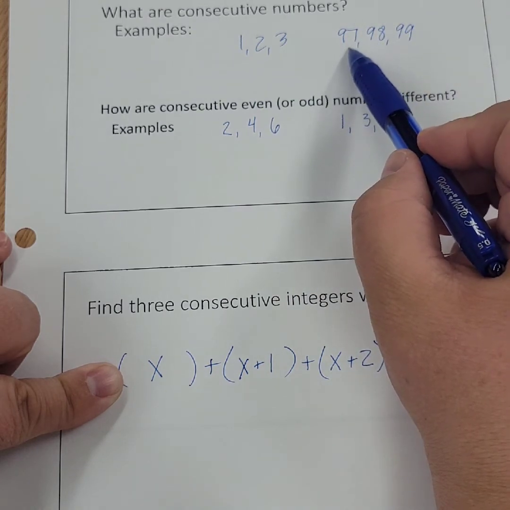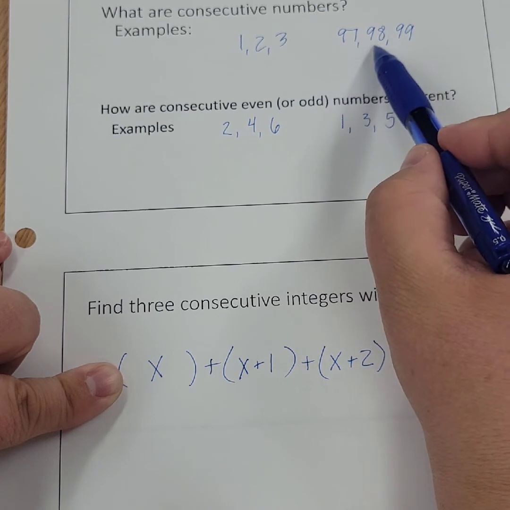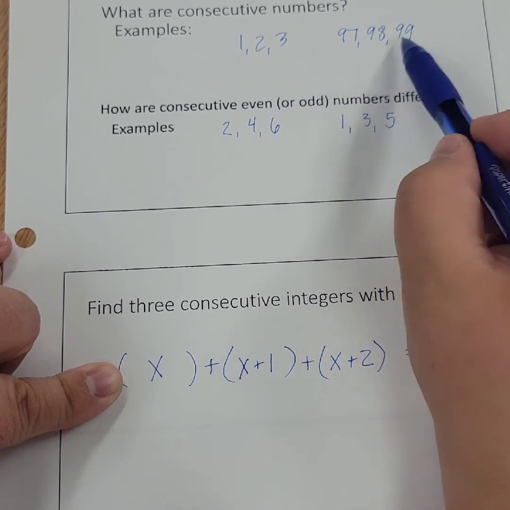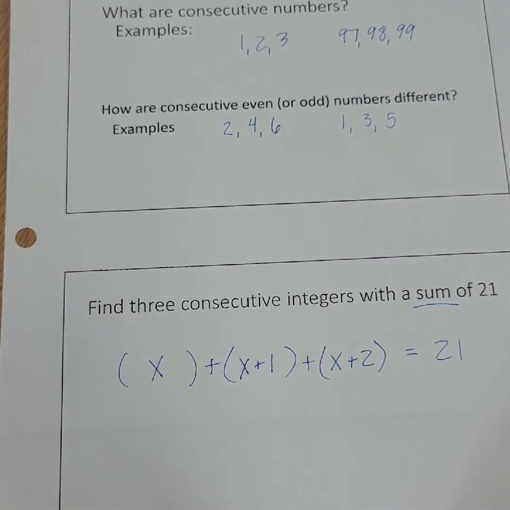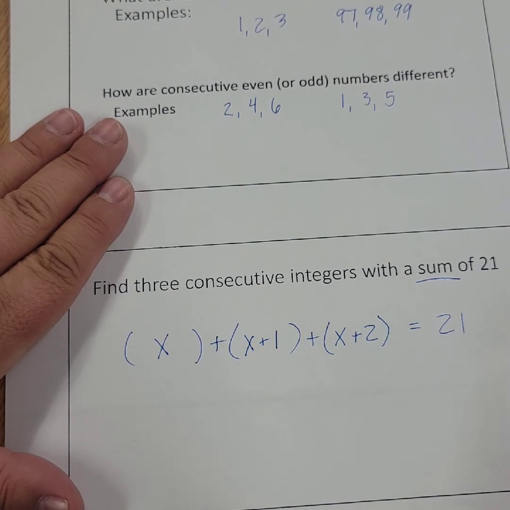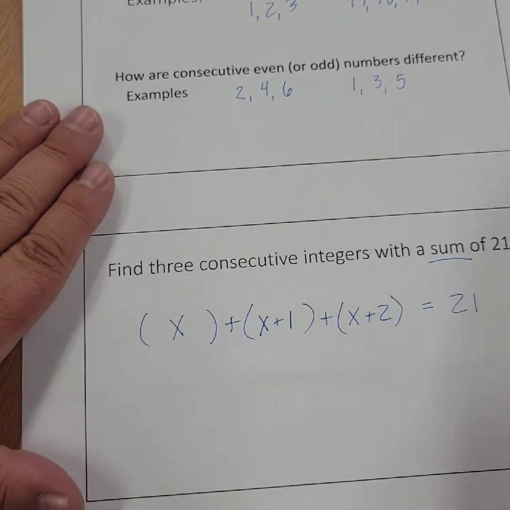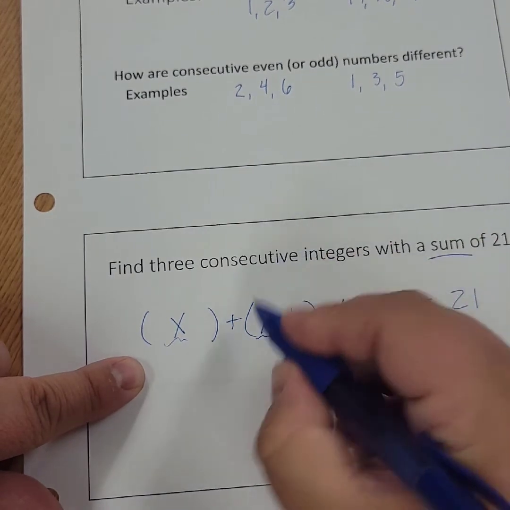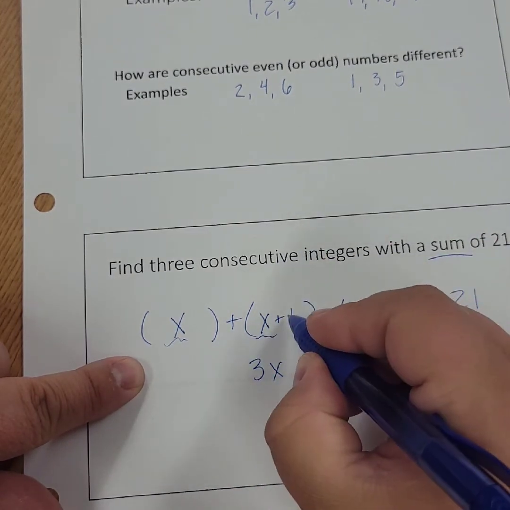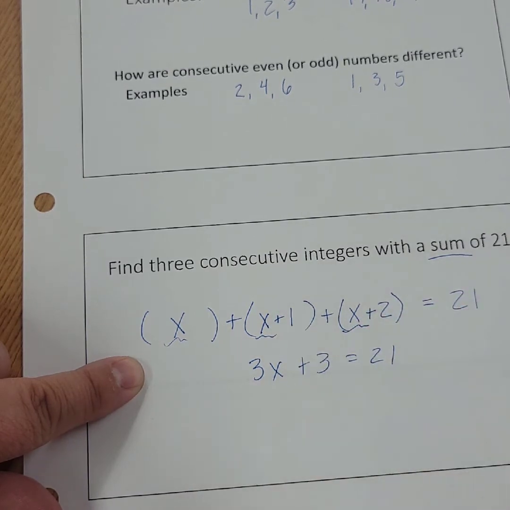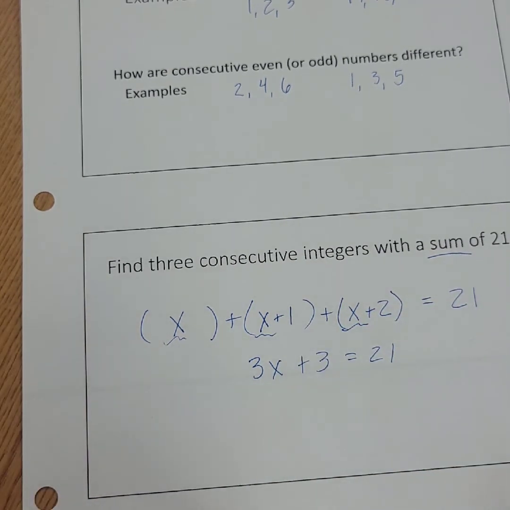Well, if this was x, to find this, it would just be 1 more, and then 1 more than that, or 2 more than the first one. If we look and see how many x's we have, 3x, and then 1 and 2 put together is 3. So now we actually have an algebra problem that we can solve.